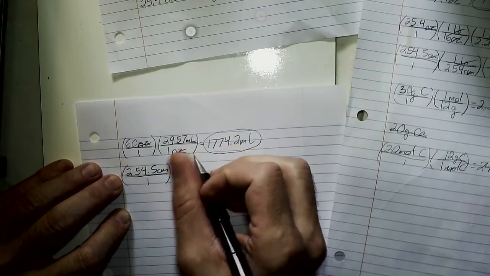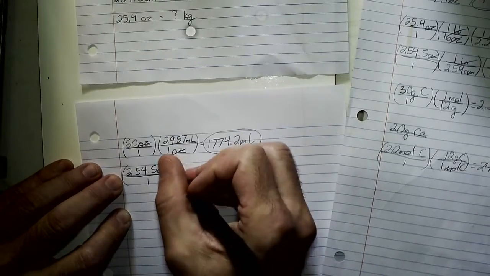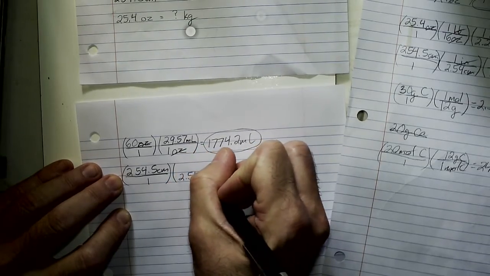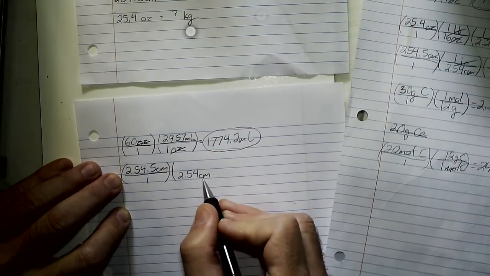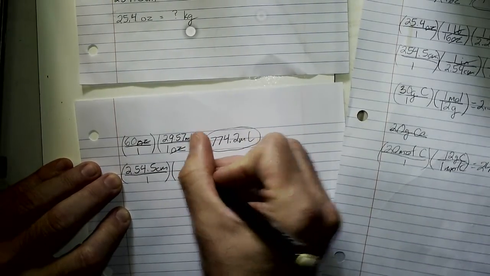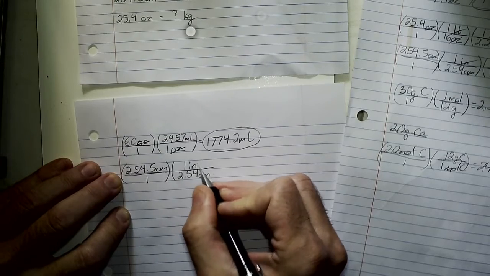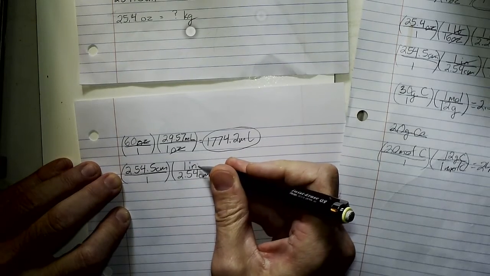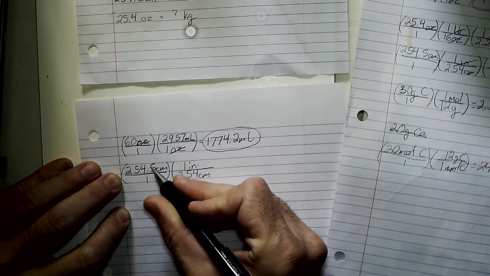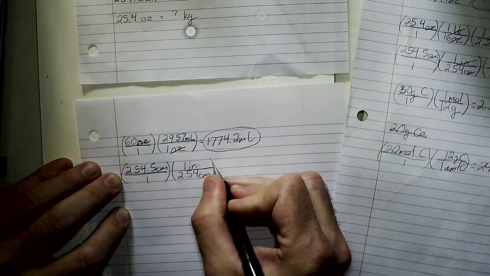So I'm going to convert into inches first. So I need 2.54 centimeters on the bottom because I want that to cancel out. Is 1 inch. There's my conversion. And again, this is the number 1. These 2 distances are exactly the same, so you're just taking this and multiplying it by 1.